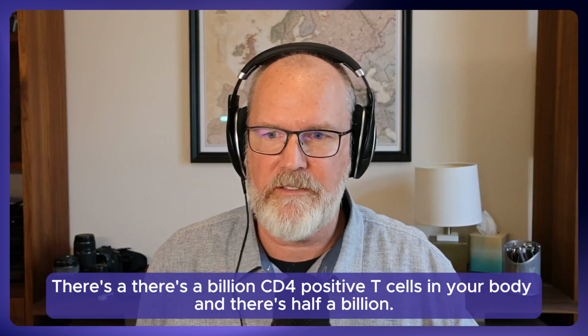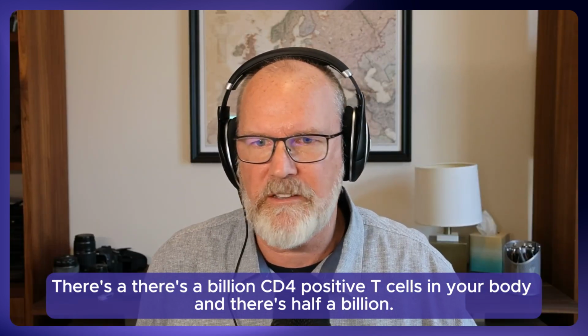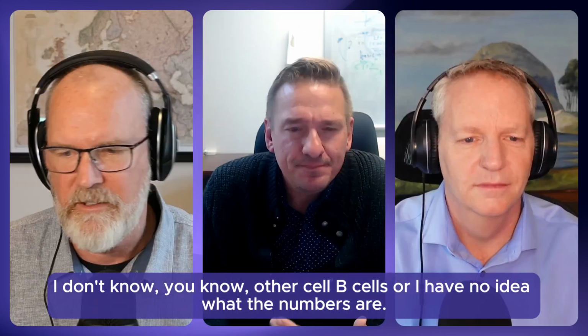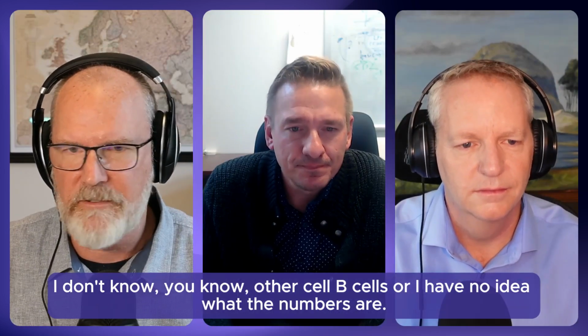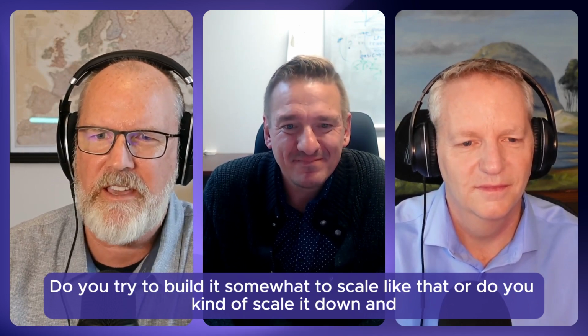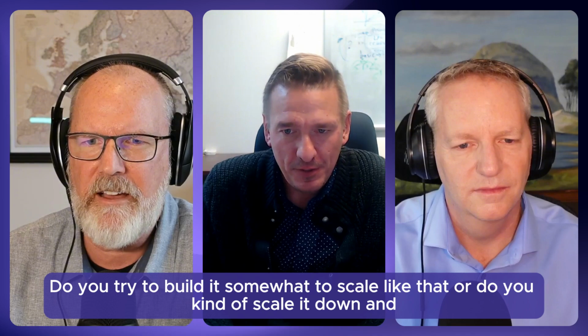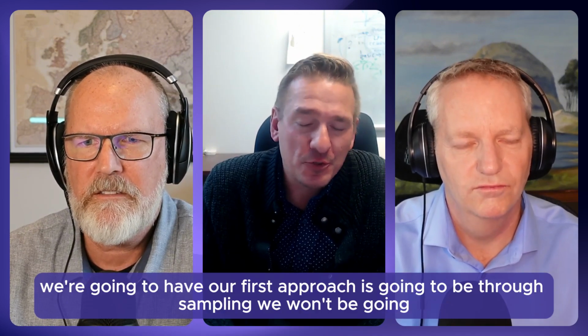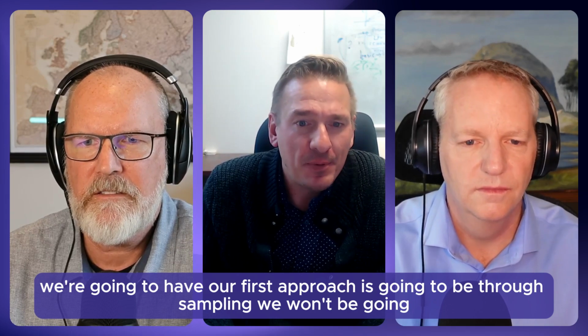There's a billion CD4 positive T cells in your body, and 500 million, I don't know, other cell B cells, or I have no idea what the numbers are. But do you try to build it somewhat to scale like that, or do you scale it down and then build it up later? Our first approach is going to be through sampling.